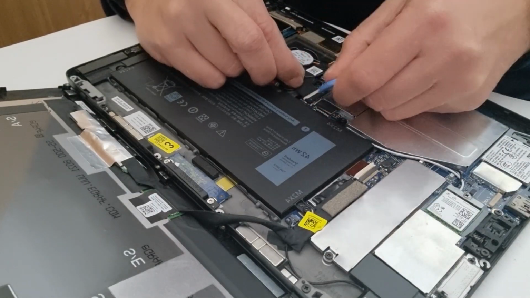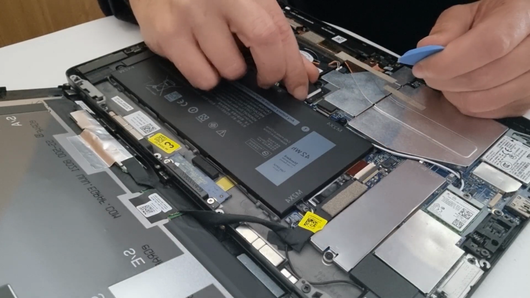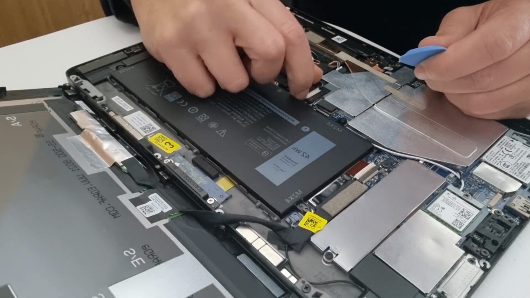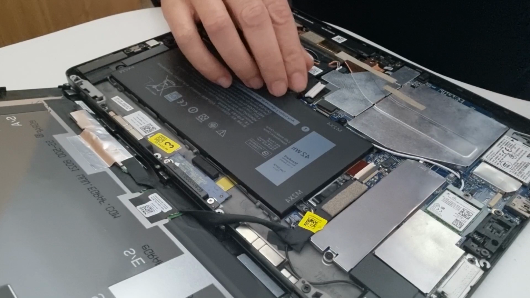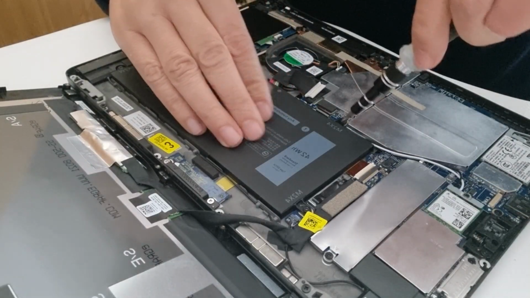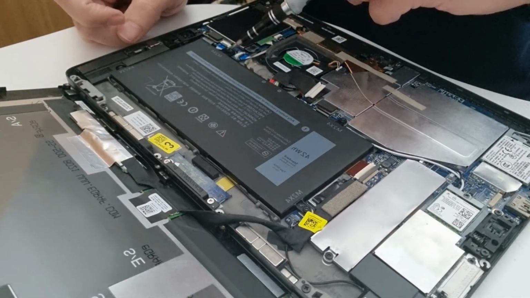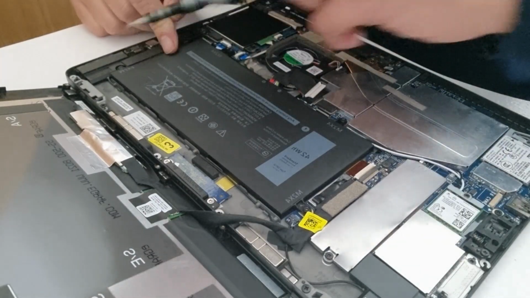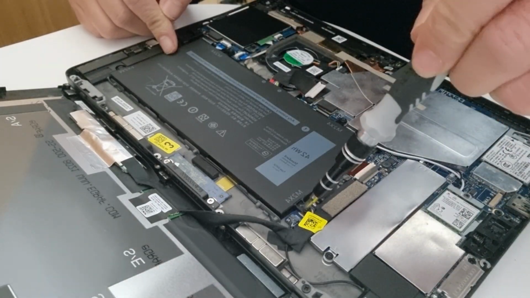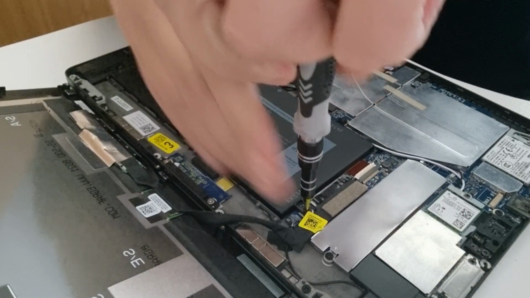So there's clips at the end. Oops. At the end, pull, done. So now there's screws as well. There's 1, 2, 3 and 4 screws to remove. So let's start with this one here.